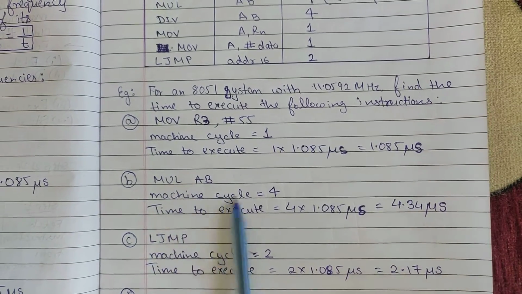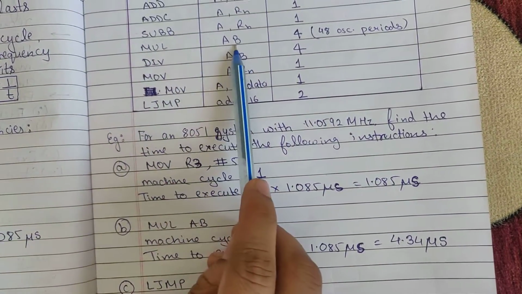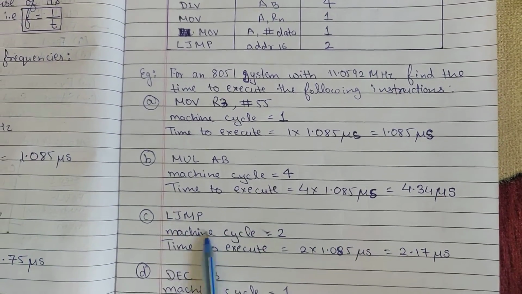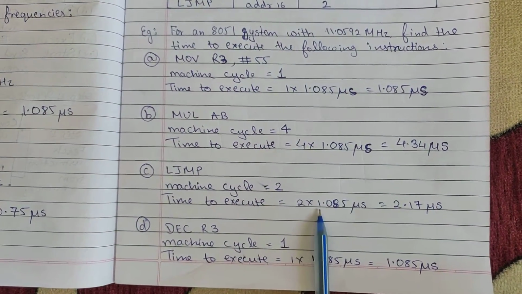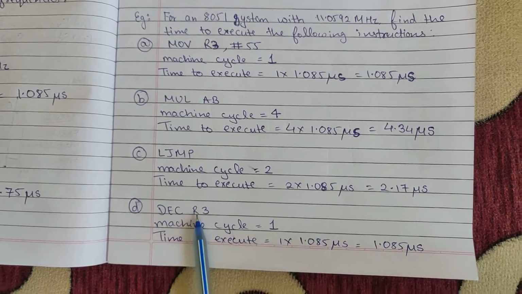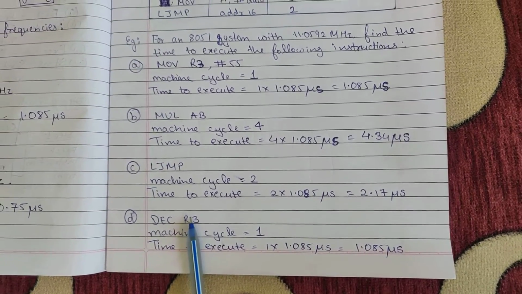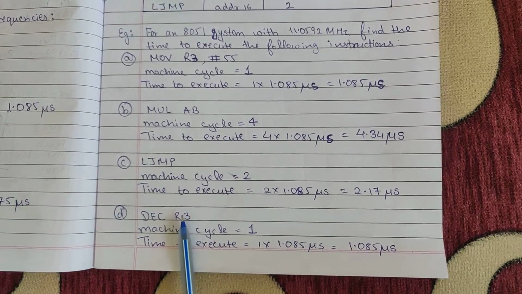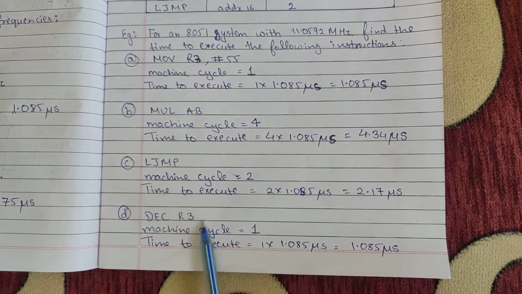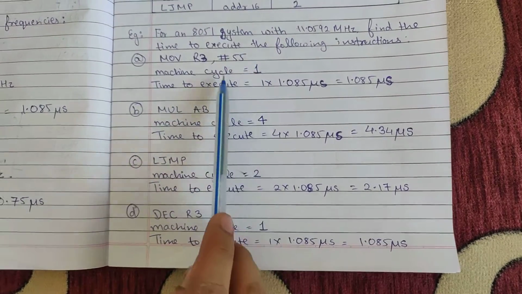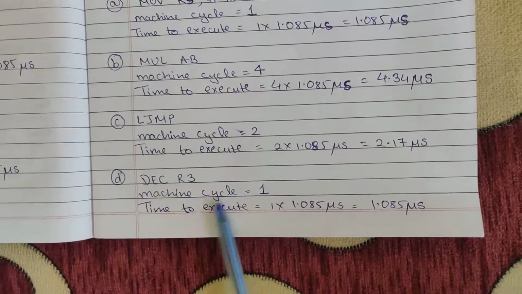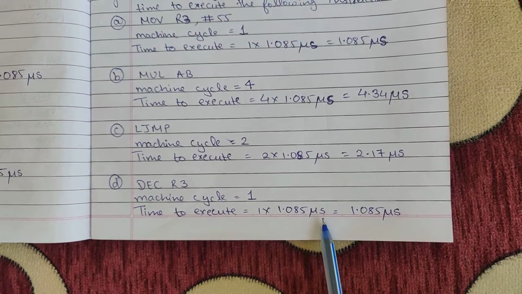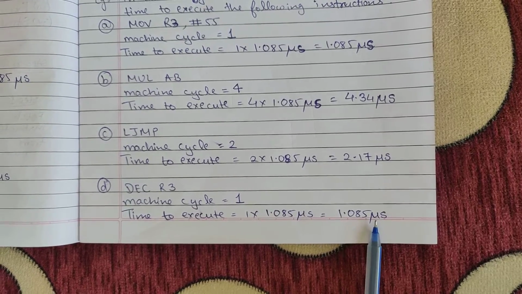MUL is multiply, it has 4 machine cycles. So here it will be 4 into 1.085. LJMP has 2 machine cycles, so 2 into 1.085. And DEC, that is decrement, so we are decrementing the register R3 here. I haven't written it here, but decrement takes 1 machine cycle, so the time to execute will be 1 into 1.085, that is 1.085 microseconds.